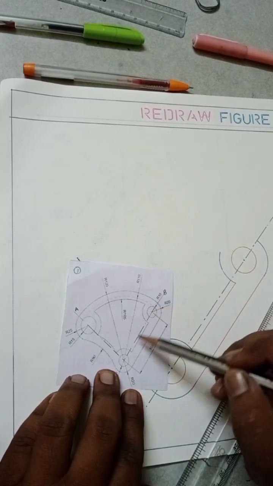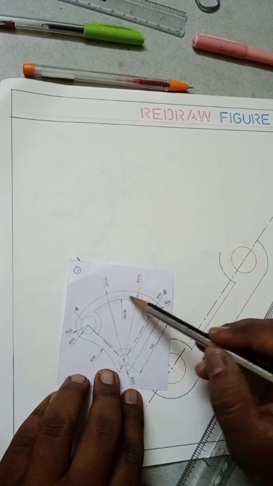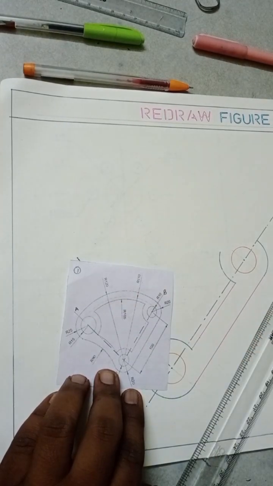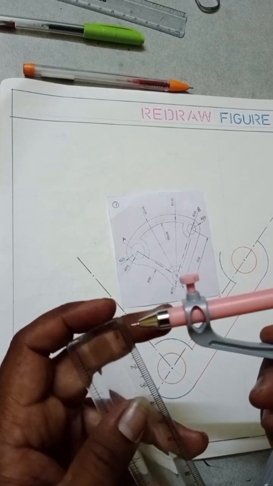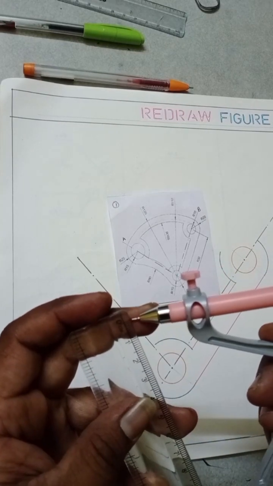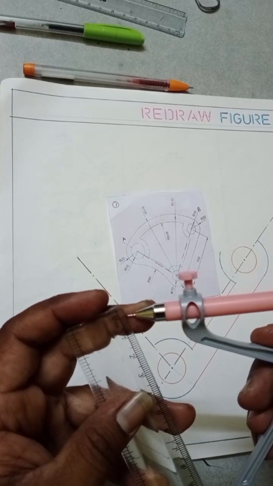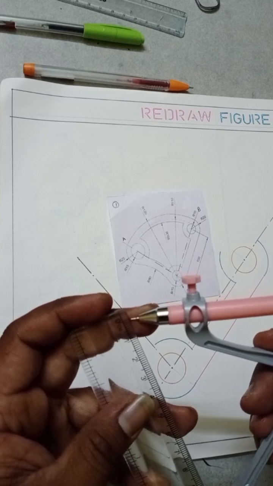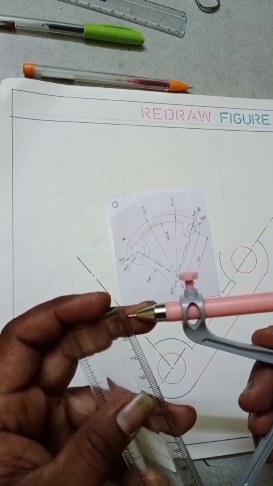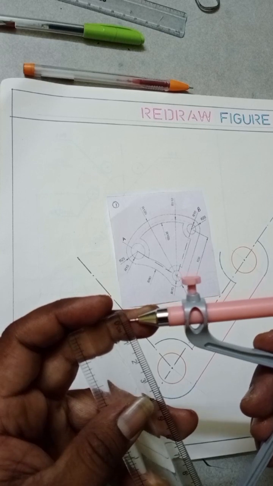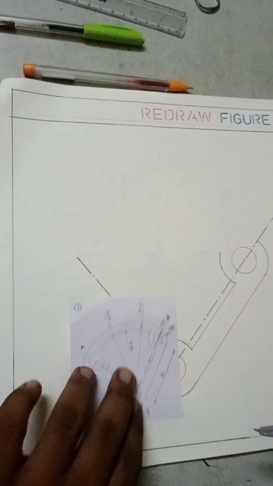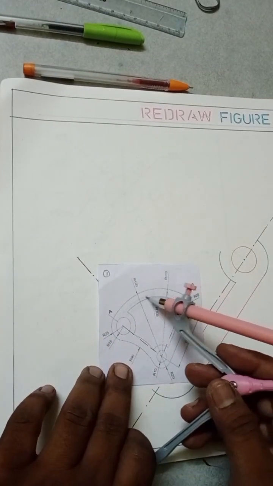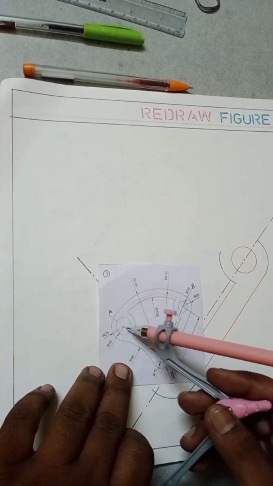So I will take radius as 110 and I will come to this point. Yes, I have taken the distance as 110 on this compass, and I will draw the dotted line as shown in this sketch till this center line of A.